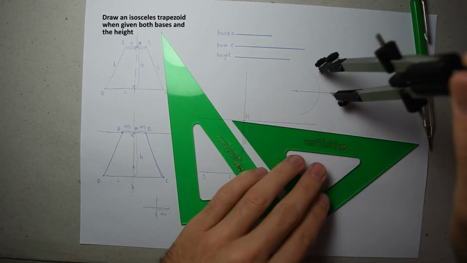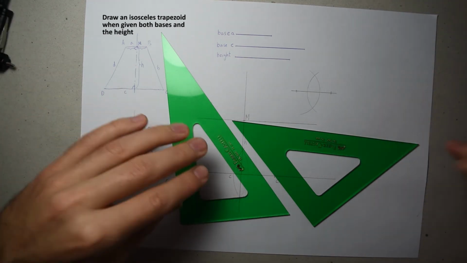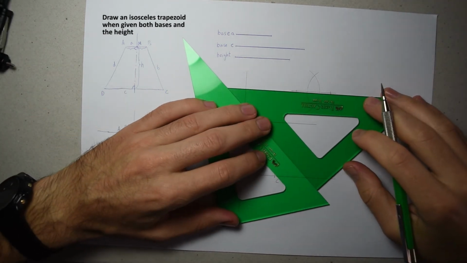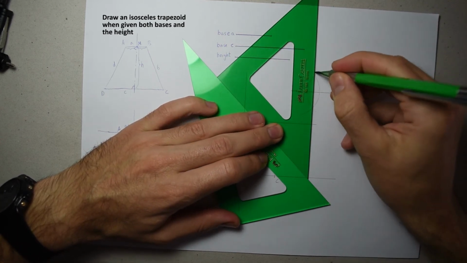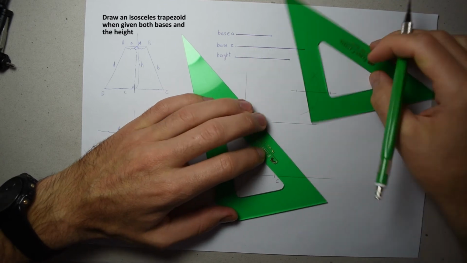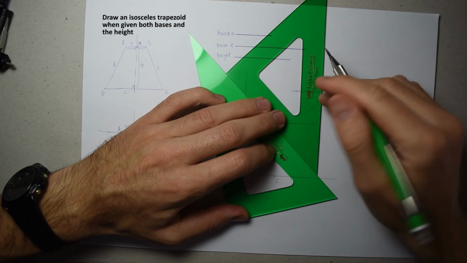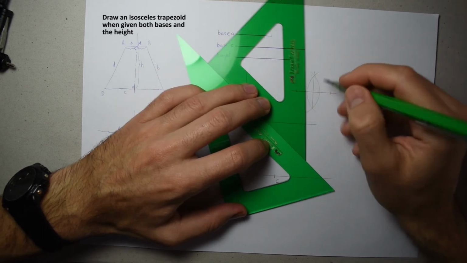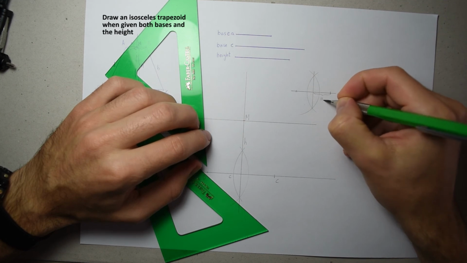If you don't have space on your paper, you can draw it on a different piece of paper. We draw the segment bisector with precision. Please try to get exactly half of the base. So this is half A.